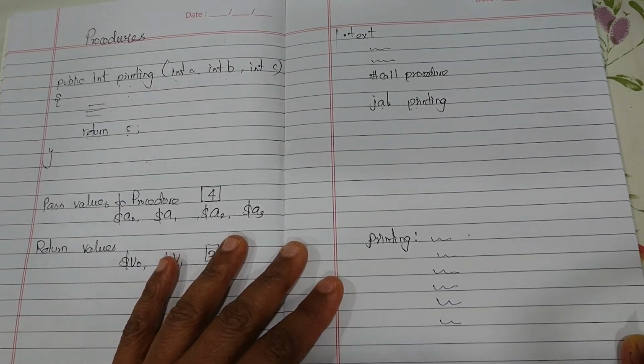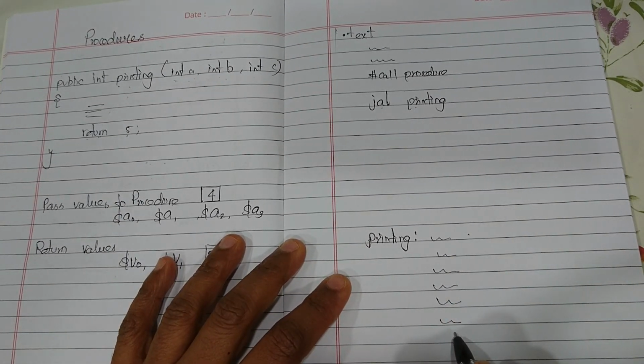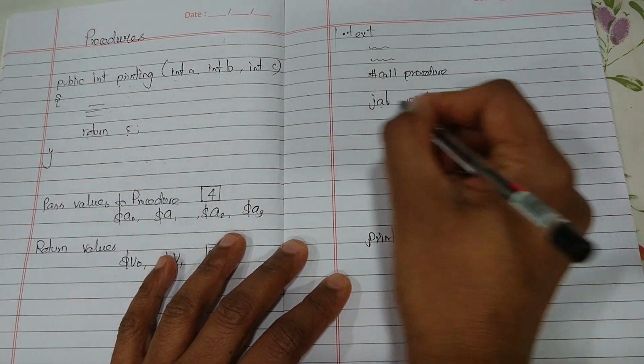Fine. Okay then, after finishing the procedure, you need to make the control go back to the caller. So this is the caller.